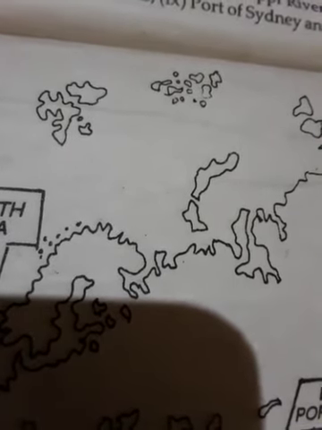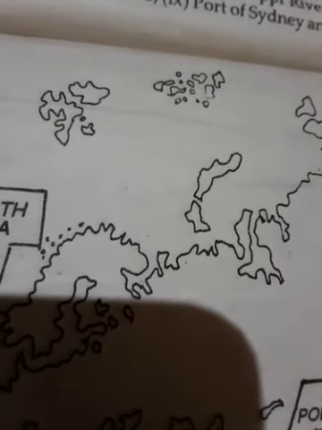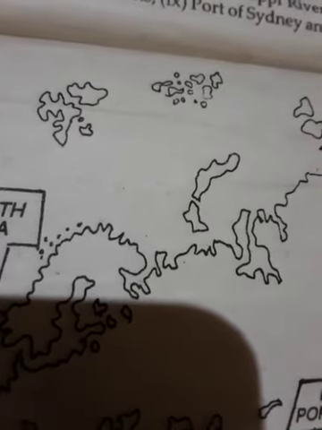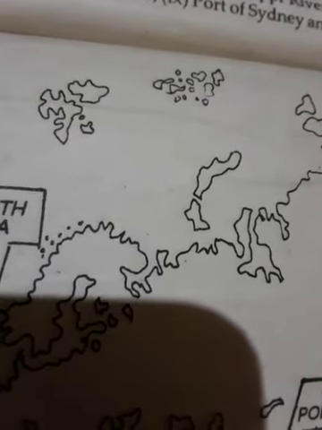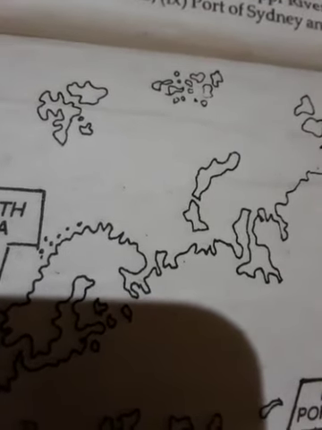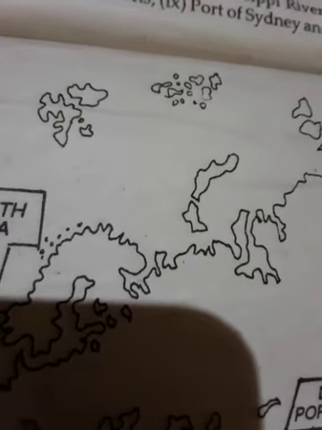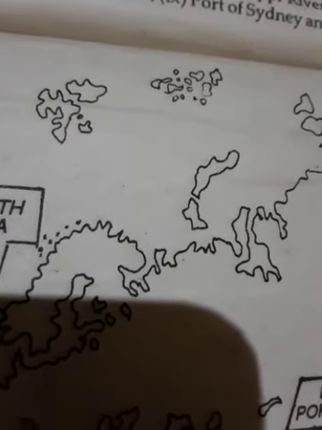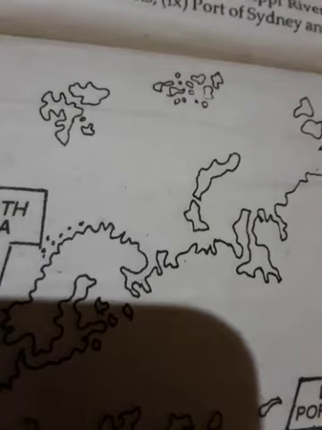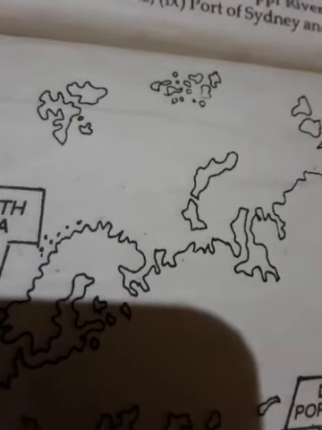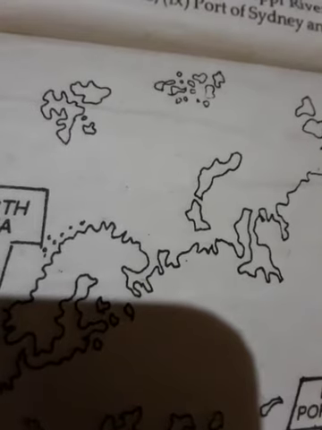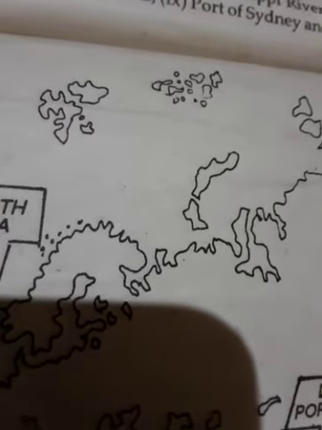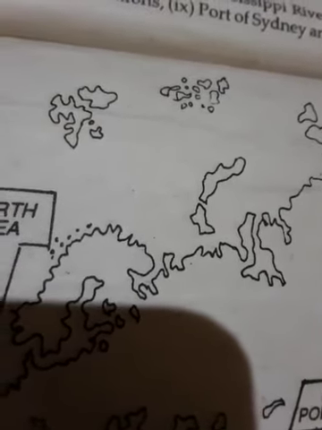Question 5. The difference between two consecutive parallels of latitude is equal to about 111 km. Why? Answer. The circumference of the earth is approximately 40,000 km. It covers an angle of 360 degrees. The distance between two consecutive parallels of latitude is everywhere the same. Therefore, 1 degree of latitude is 40,000 divided by 360, equal to 111 kilometer approximately.